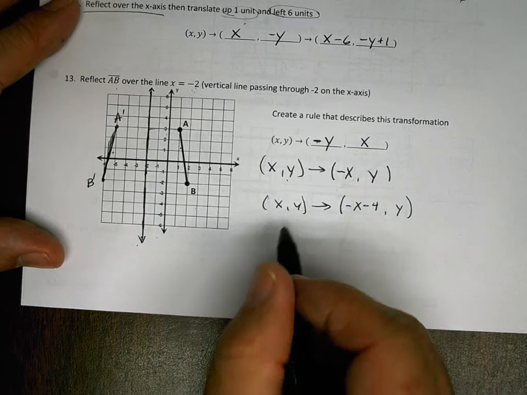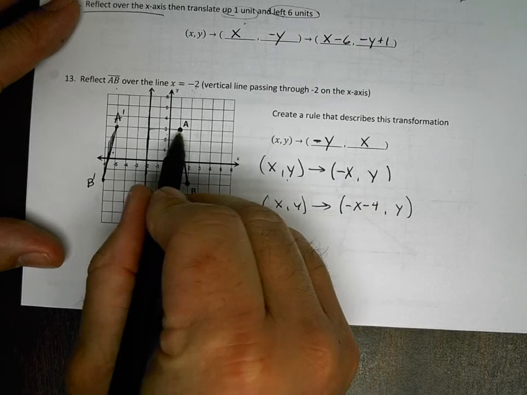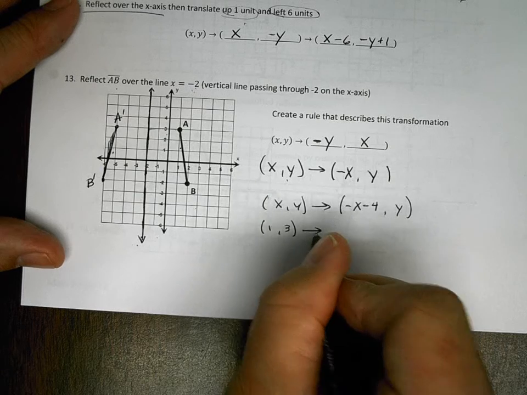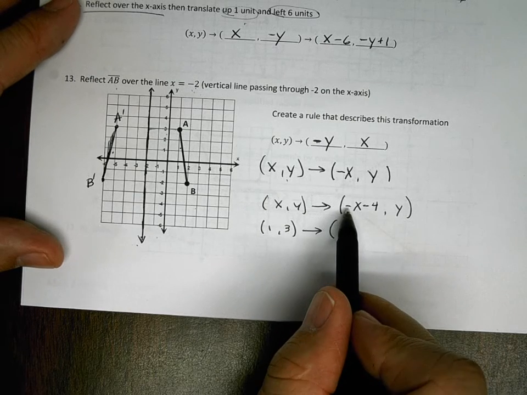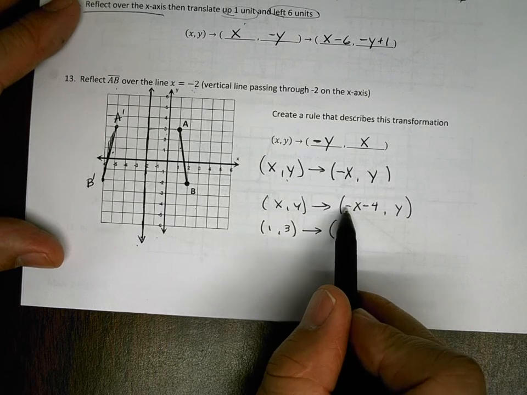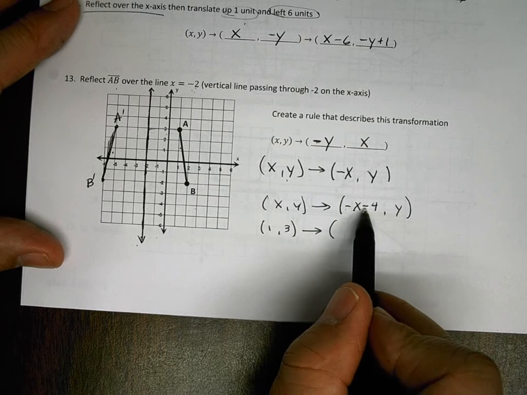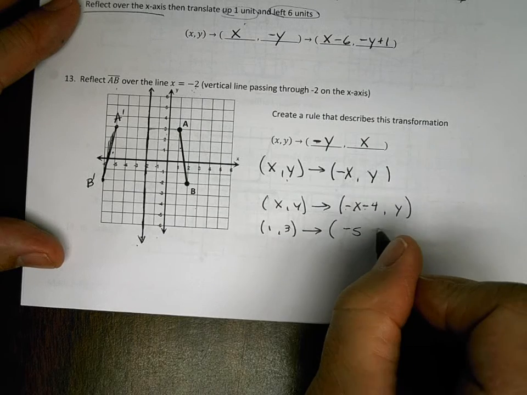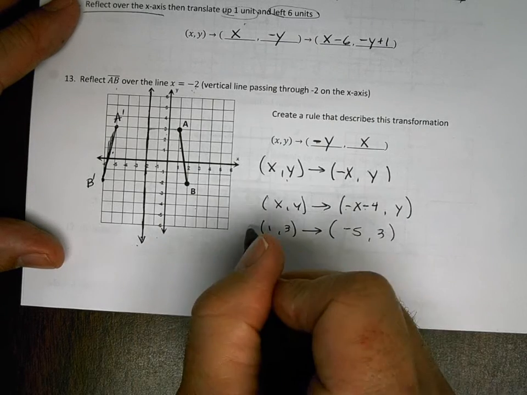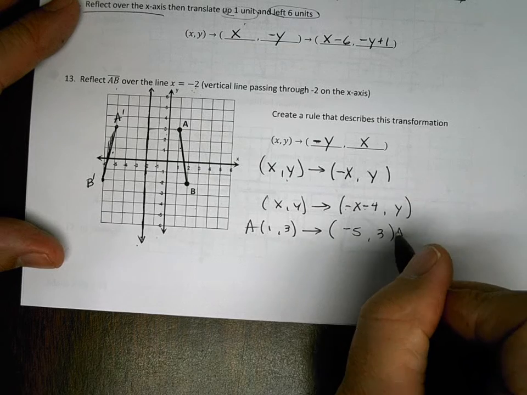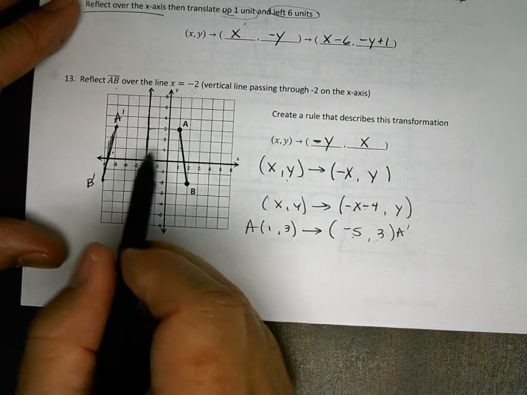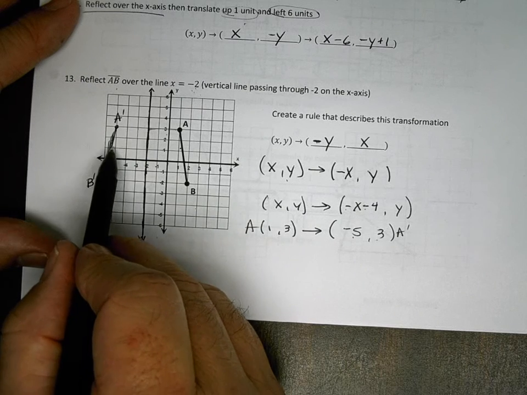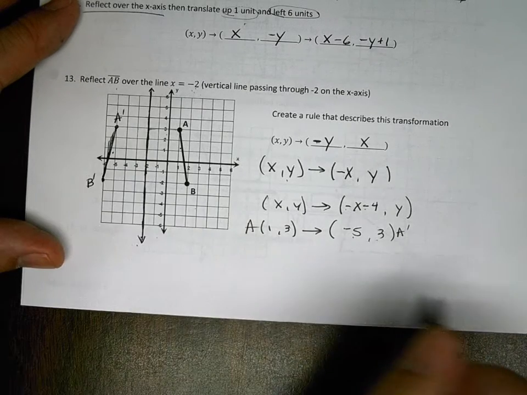Let's look at A. A is at 1, 3. And if we follow our rule, let's see. Plug in 1 there. That becomes negative 1 minus 4, which is negative 5. And the 3 is unchanged. So here's A, and this is A prime. Let's see if it's at negative 5, 3. From the origin, 1, 2, 3, 4, negative 5, 1, 2, 3. It worked.